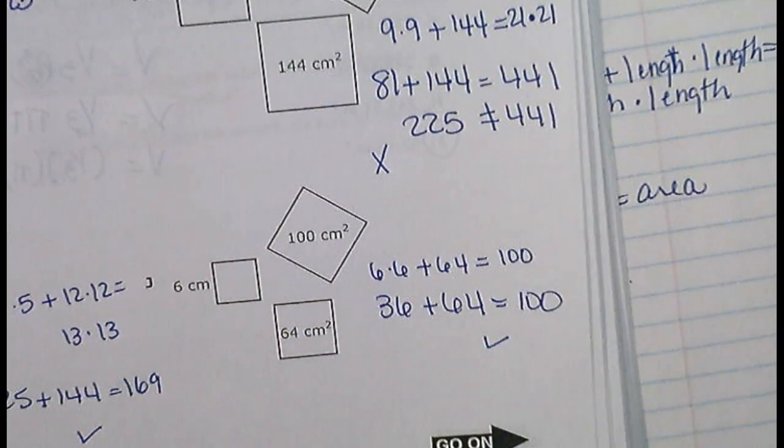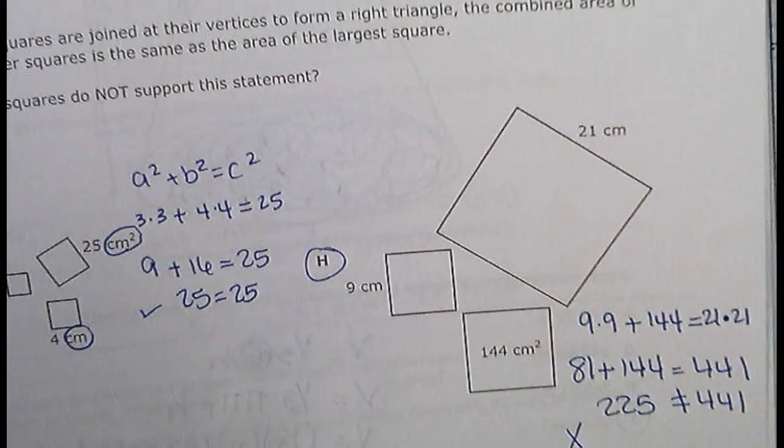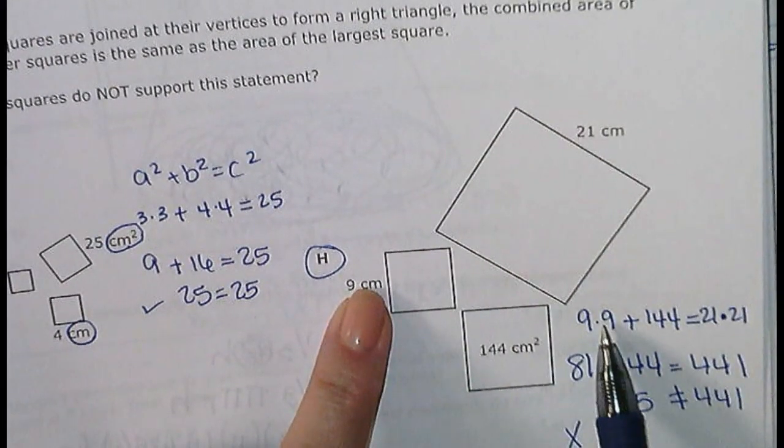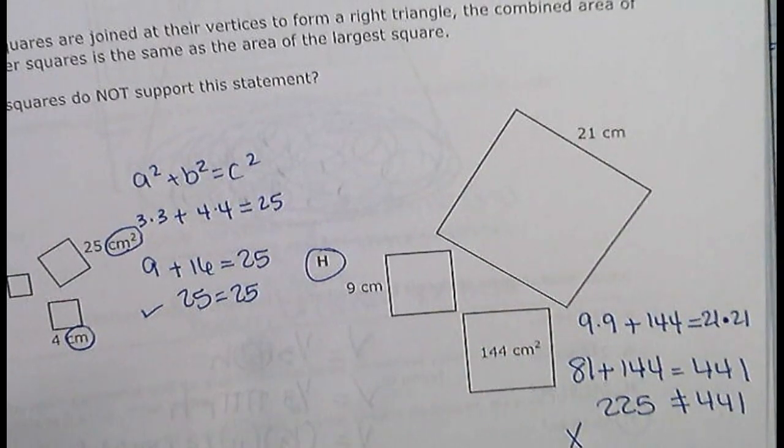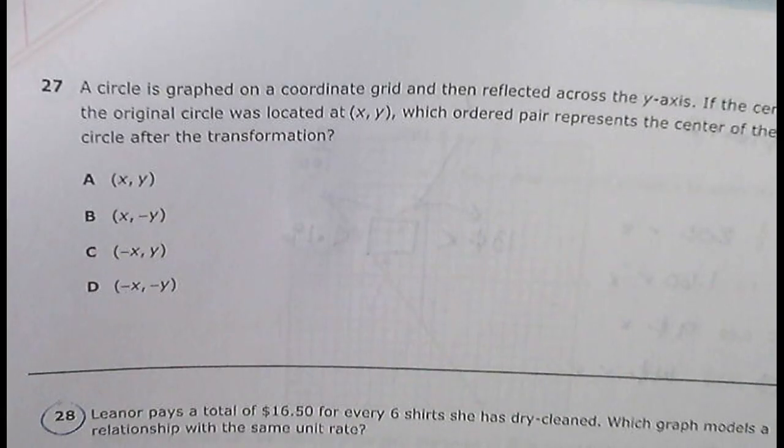Answer is H. And again, what did you learn? If it's centimeters, write down 2. If it's centimeters squared, write down 1. You got it. Question 27.